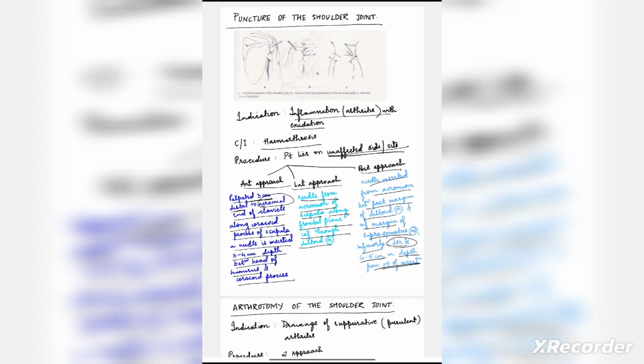See, in this picture, posterior puncture of the shoulder joint is in this. Anterior and lateral puncture of the shoulder joint is the second one, and the general view of puncture shows all three. So through this picture you can memorize, imagine, and remember the procedure.